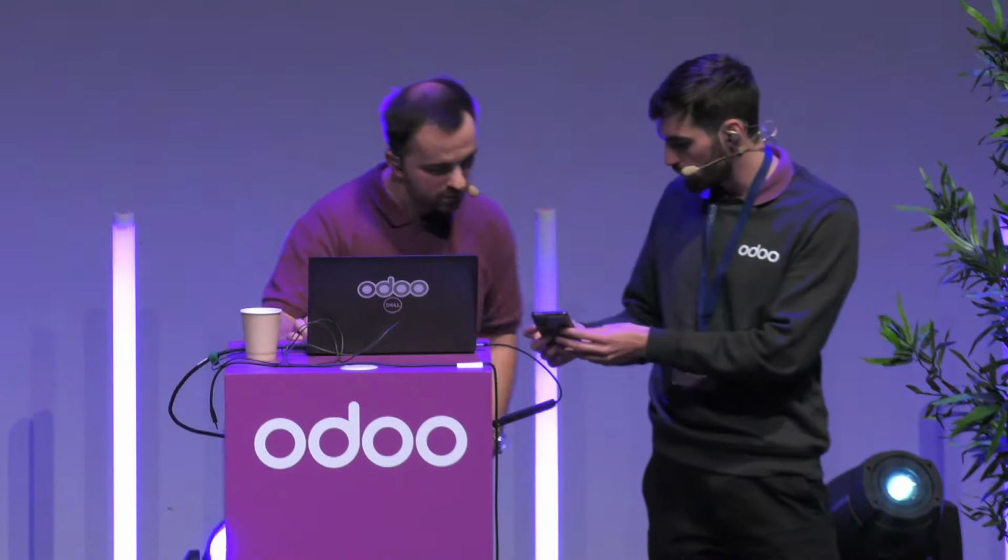Is Odoo connected to PayPal? I don't know that, but you can come by the booth later. I can check that for you, or you can talk to one of our developers.